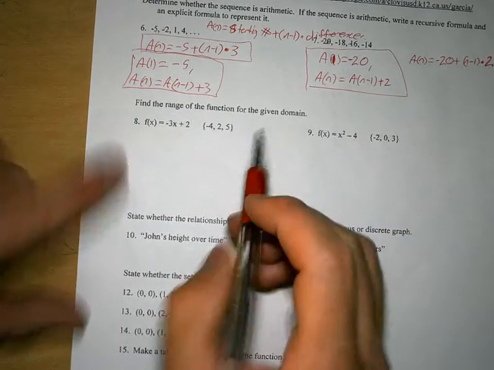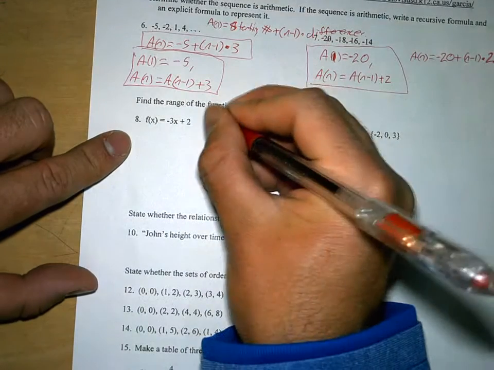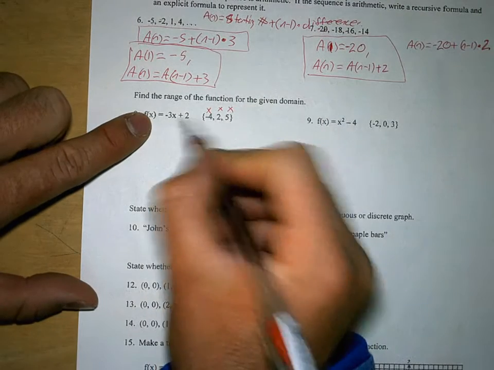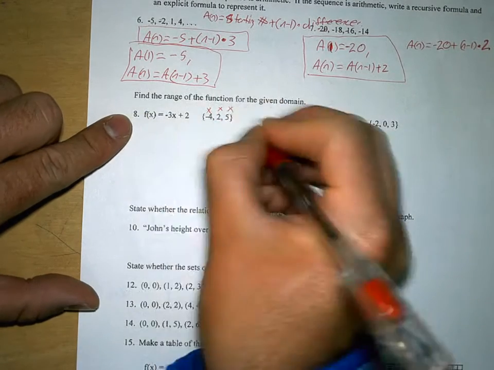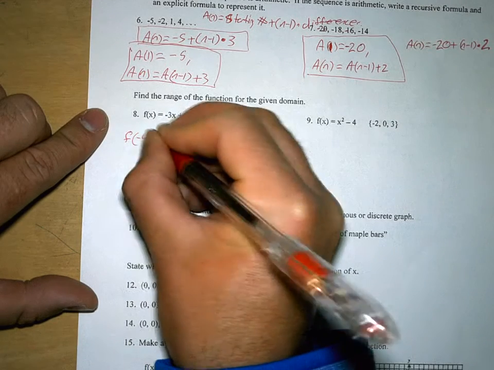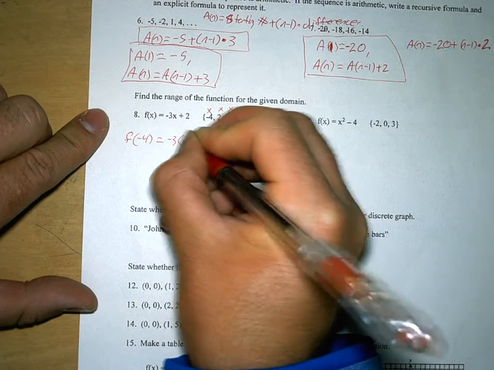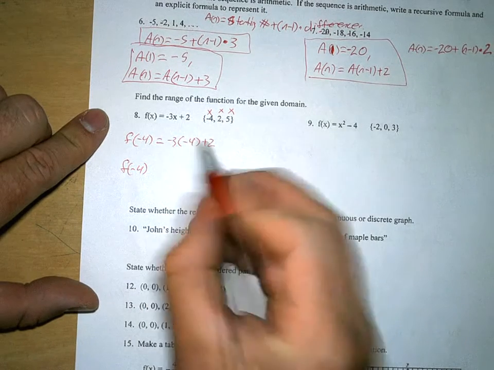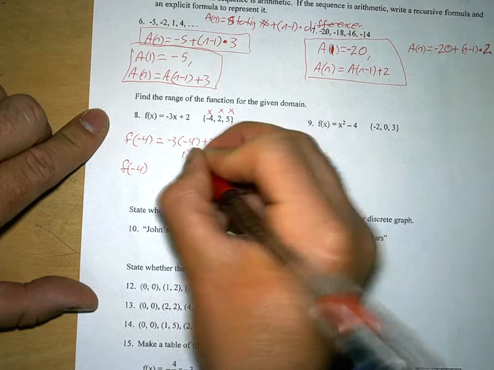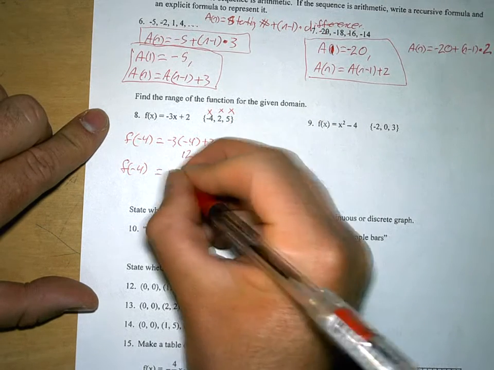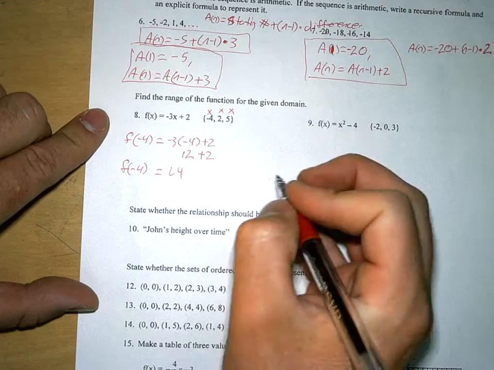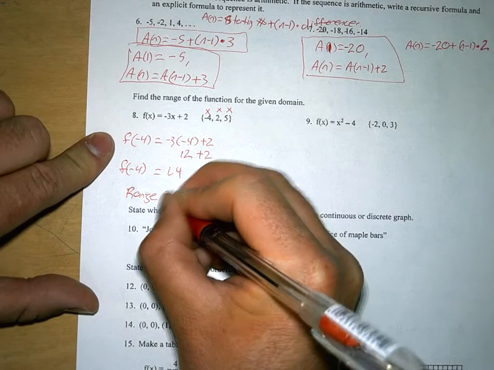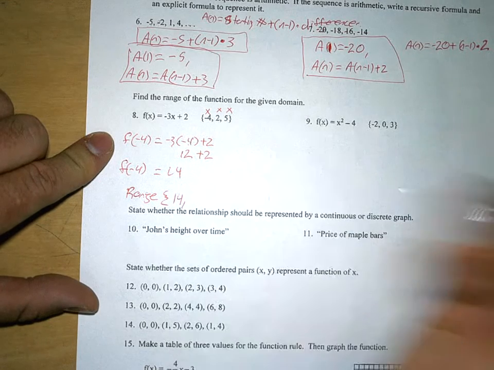Okay, find the range for the function in the given domain. So what that means is these are our x values that we're going to plug in, and our outputs, these are inputs, will be the range. So f of -4 equals -3 times -4 plus 2. So f of -4 is equal to -3 times -4 is 12 plus 2. 12 plus 2 is 14. So here's one range. So my range is going to be a set of numbers. The first one is 14. Let's find the next one.